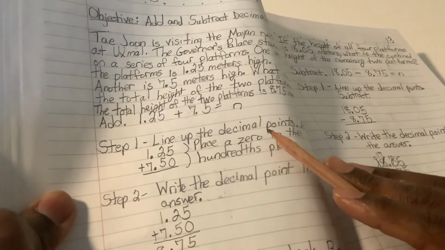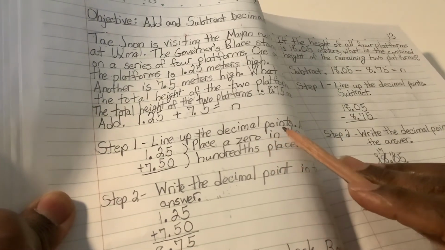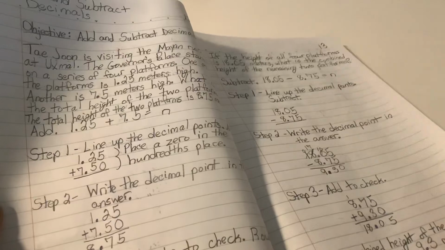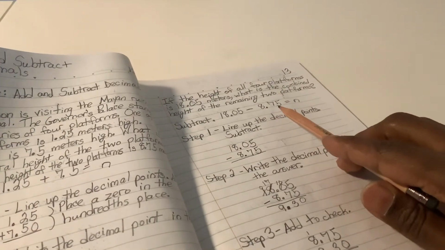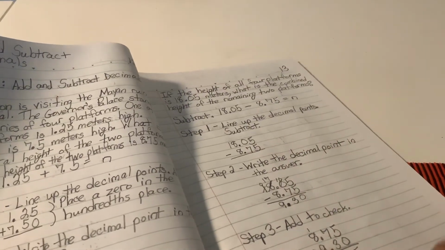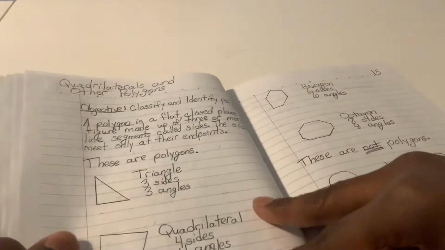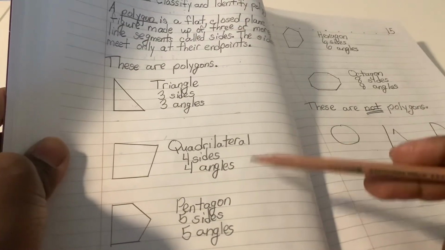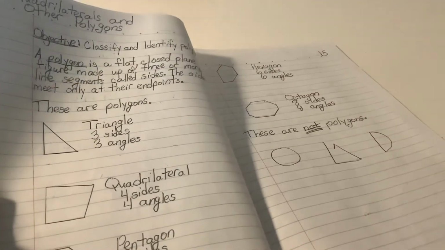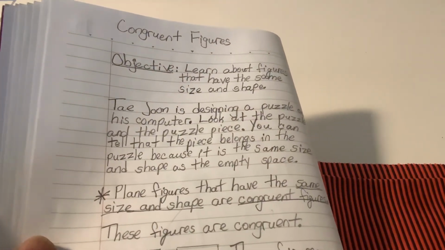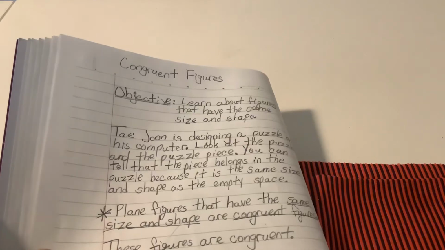What's the first step to add decimals? Line up the decimals and add. What's the first step in subtracting decimals? Line up the decimal points, subtract. We talked about polygons. You may need to tell me the names and then the number of sides and angles it has. And please remember from today's lesson that congruent figures have the same size and shape.